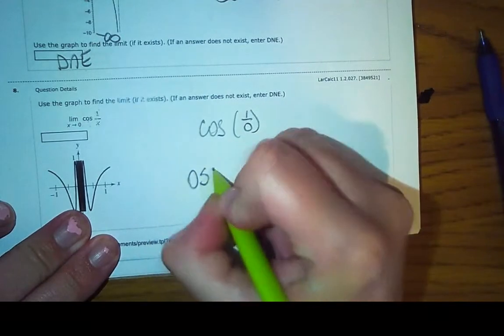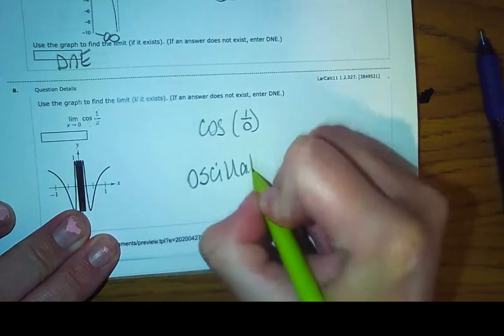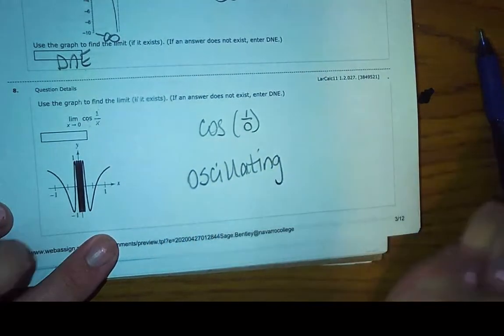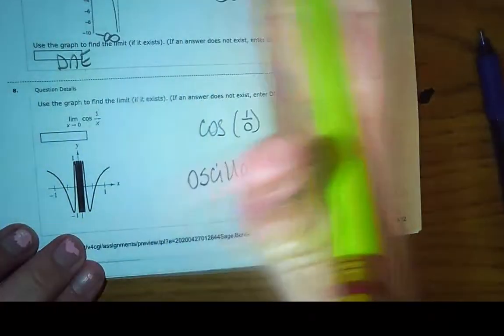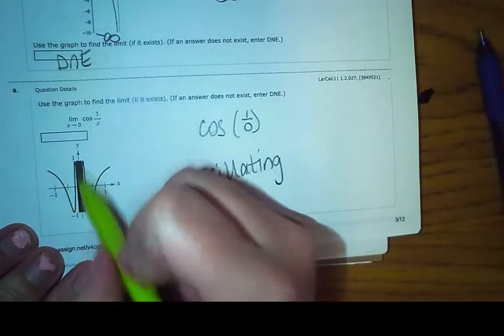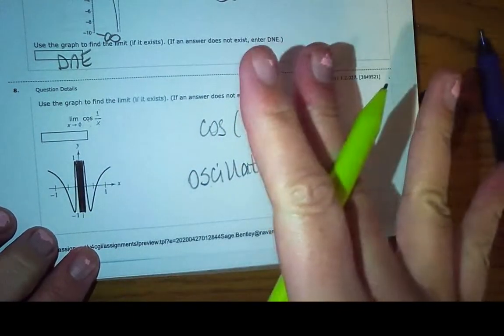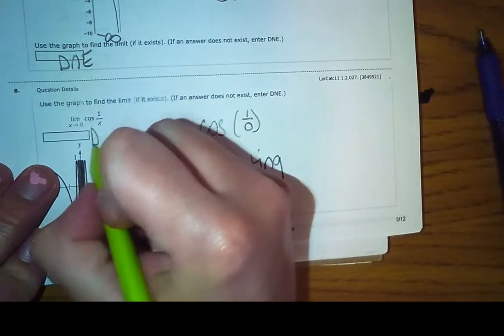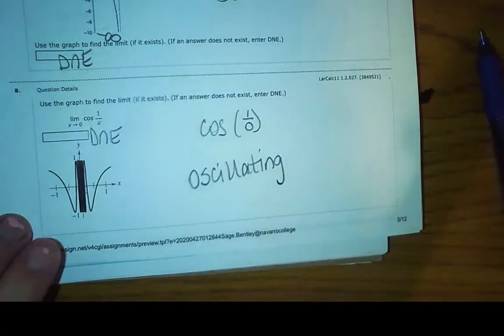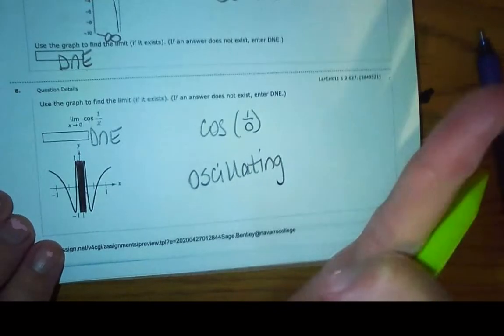What we call that is oscillating. Like a fan, when a fan goes back and forth, it's oscillating back and forth between negative 1 and positive 1. Since it never settles into a pattern, again, your answer is it does not exist, because it never settles into a specific singular y coordinate. Okay? All right, let's try some more.